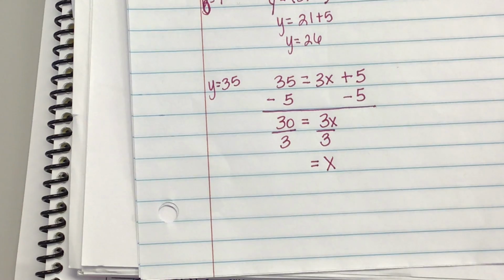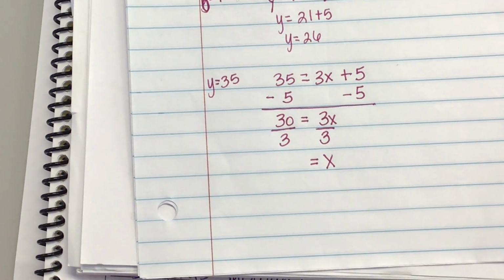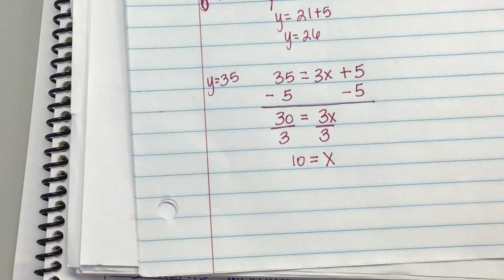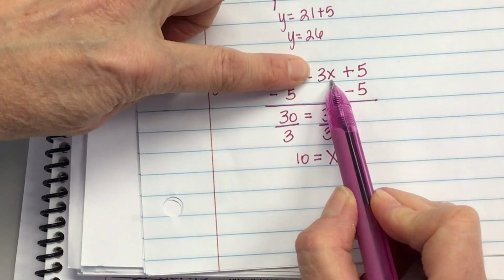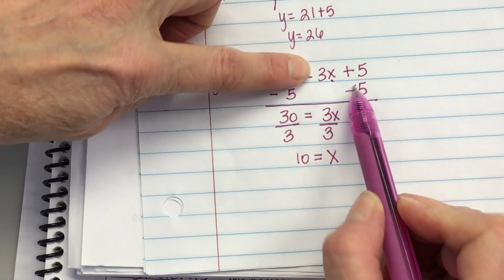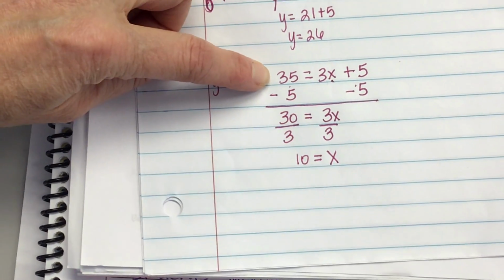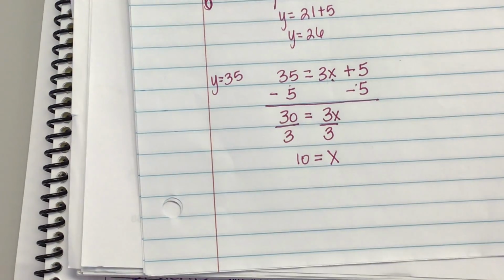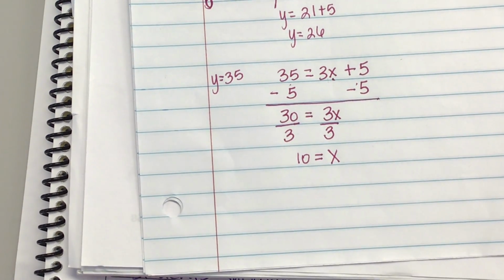What is 30 divided by 3? 10. Now, you can plug it back in there to check your work. 3 times 10 is 30, plus 5 is 35. Okay, it's kind of like a puzzle. I mean, it's kind of fun, I think.